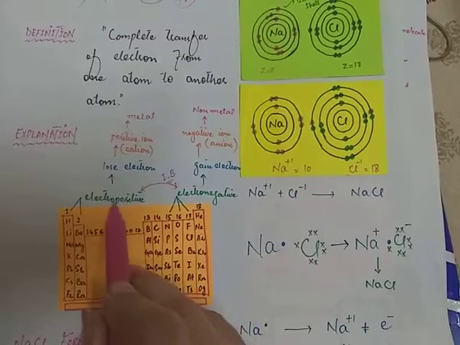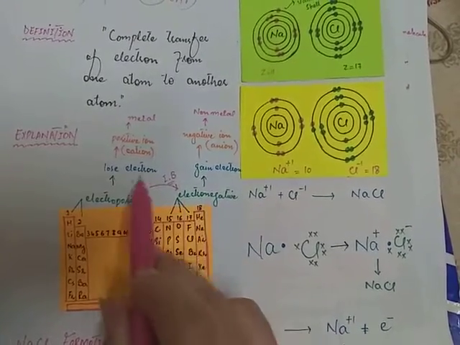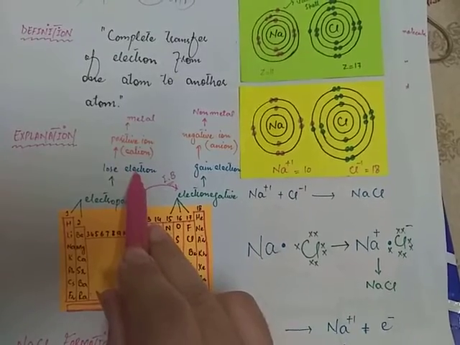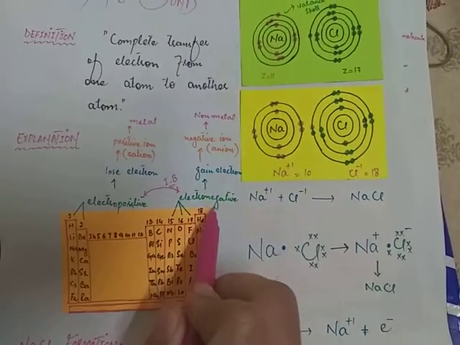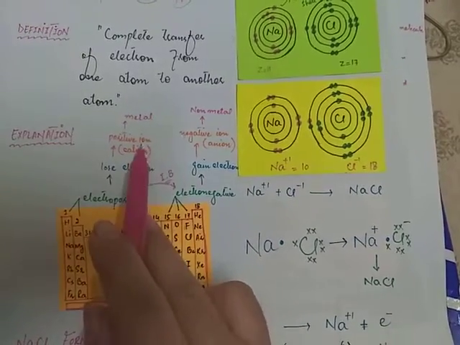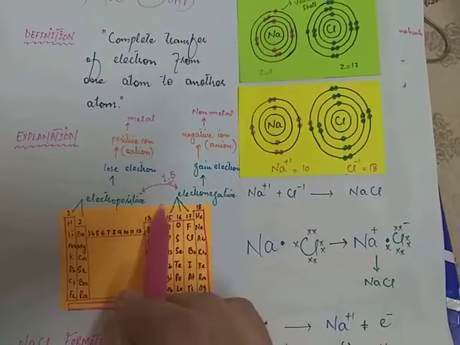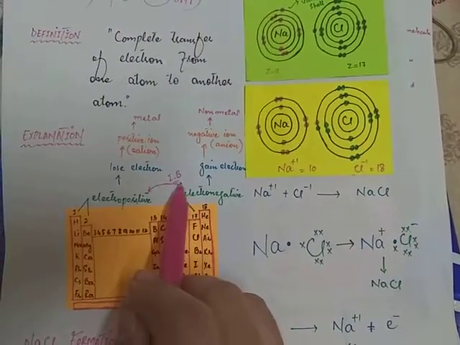Whenever an electropositive atom comes close to an electronegative element, the electropositive atom loses its electron and this electron is gained by the electronegative element. So a positive atom and a negative atom form. Positive and negative attract each other and a new substance is formed which is called ionic bond.